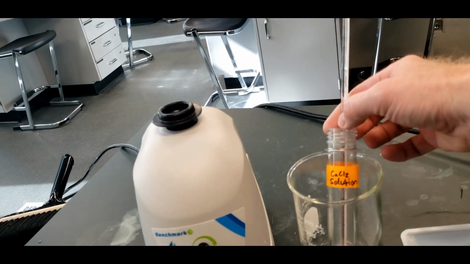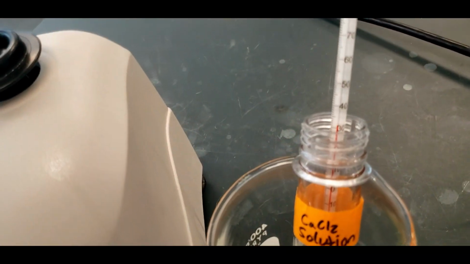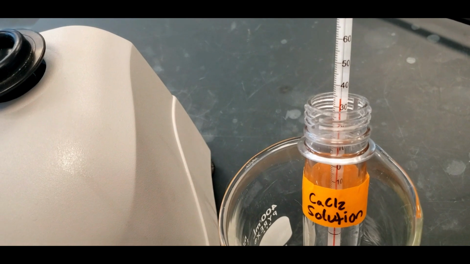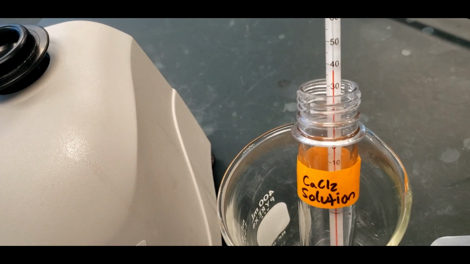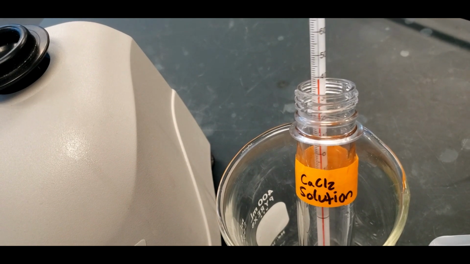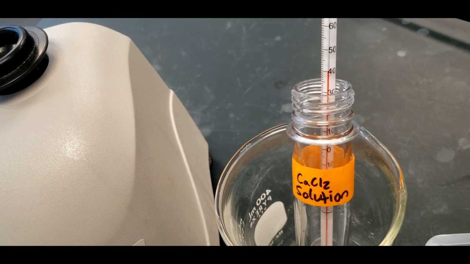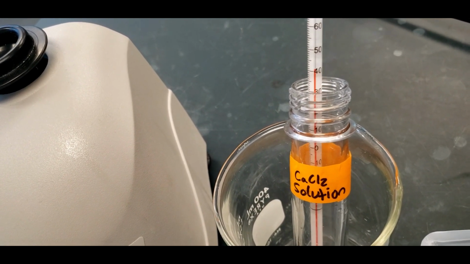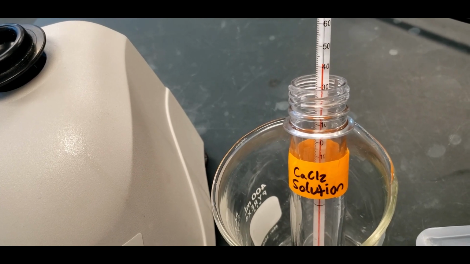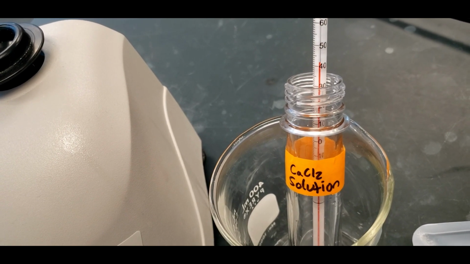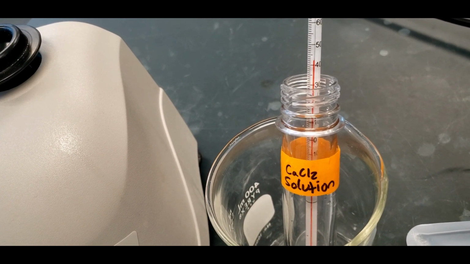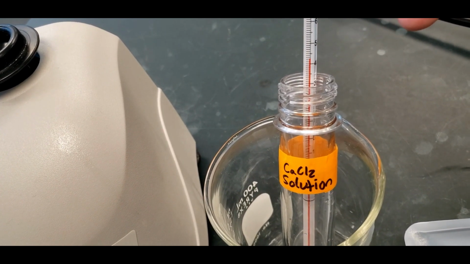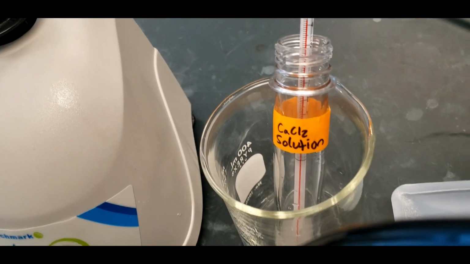And then we're going to put this in, and you can see the temperature rising. Again, as long as this is happening relatively quickly, most of the heat's going to stay in the solution long enough so that we can get a good temperature reading. We might be off by a degree or so, but from doing this experiment many times, it works out pretty well with the results.